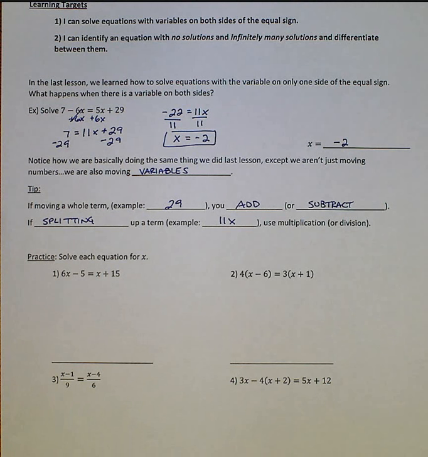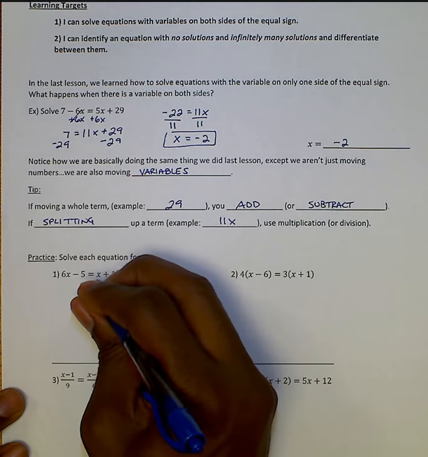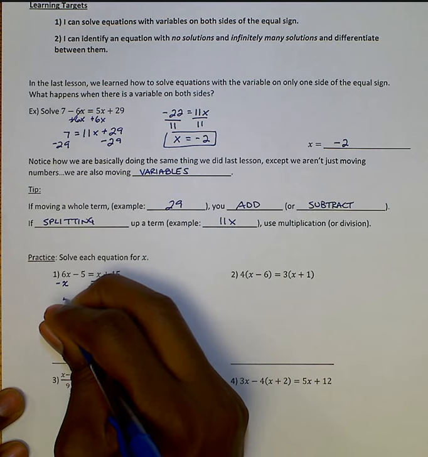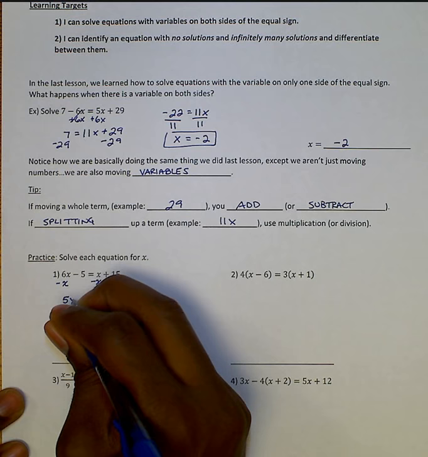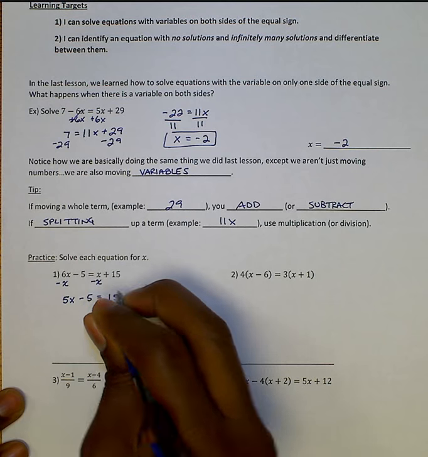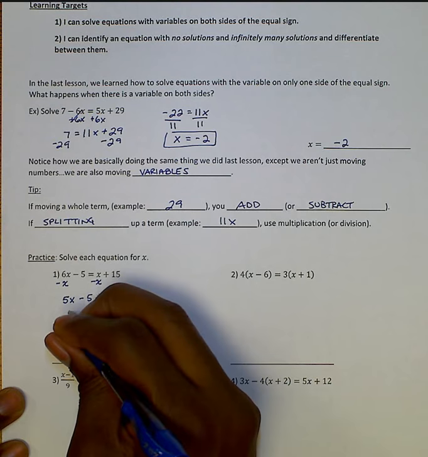So first problem, we have 6x minus 5 equals x plus 15. Okay, so I am going to subtract x from both sides, get my x's together. 5x minus 5 equals 15. Alright, now I need to get the x's by themselves.